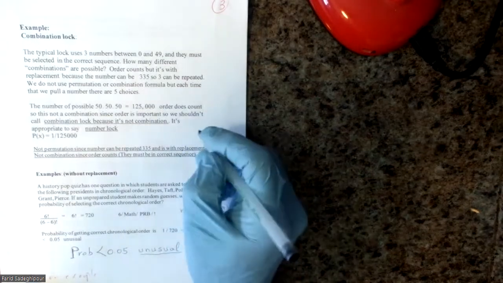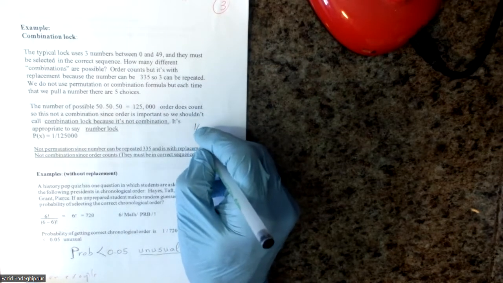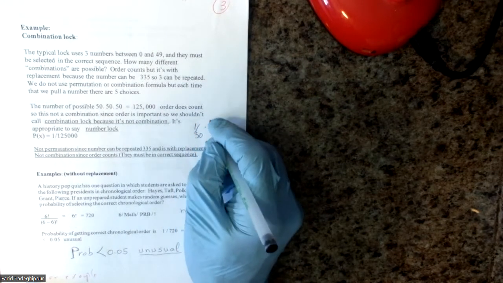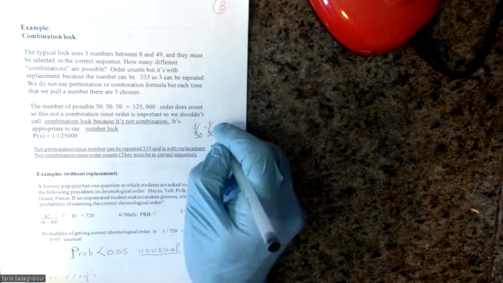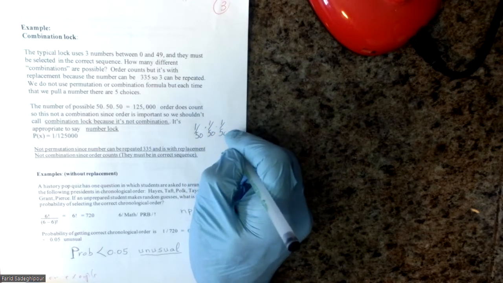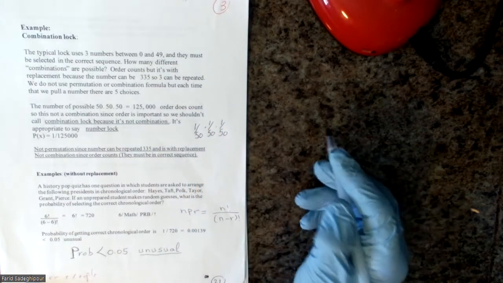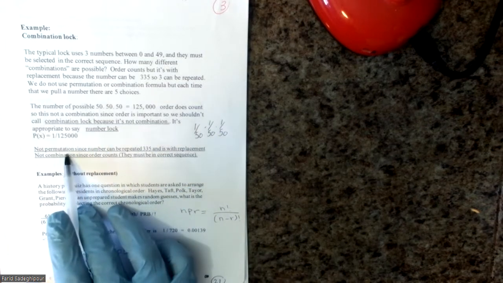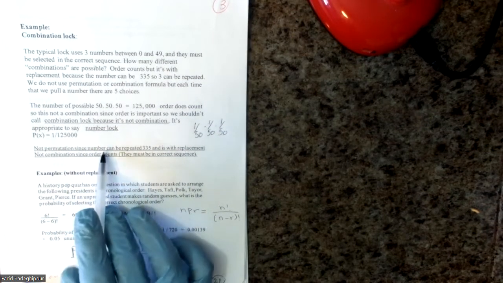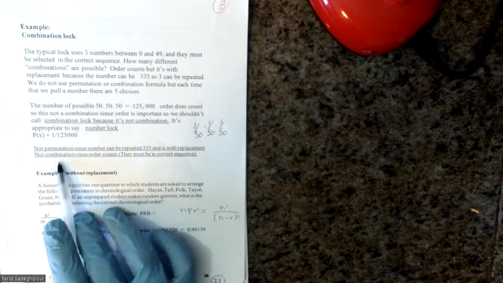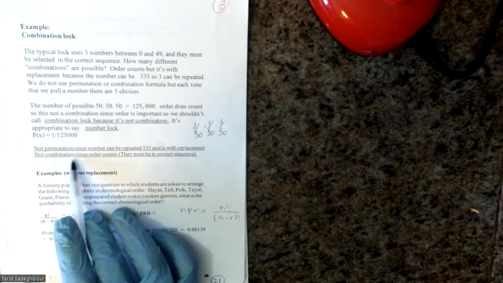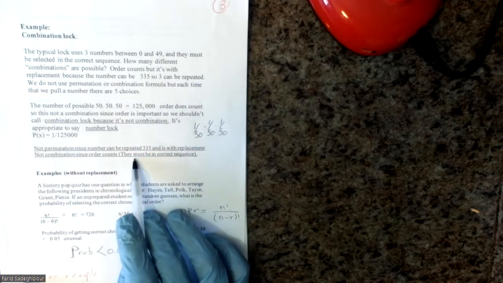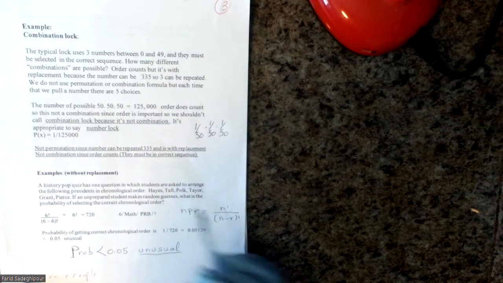So it would be 1/50 probability of the first number being correct, 1/50 probability of the second, and 1/50 probability of the third one, because it's with replacement. So when you multiply these, it's 1/125,000. So not permutation, since the number can be repeated, and not combination because they must be in the correct sequence.